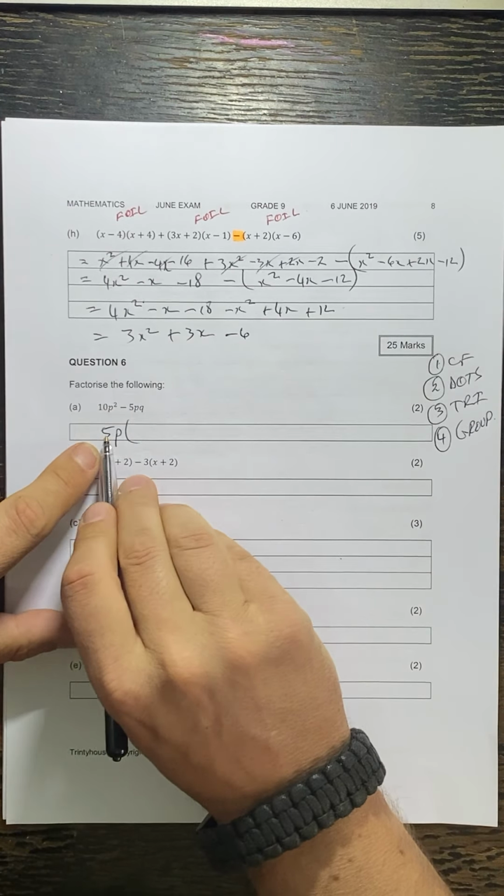Open up 2 brackets, plus, minus. What times what will give us the 25p squared? It's 5p, 5p. Remember that these things need to be the same, okay? Likewise over here, what times what will give us 16q squared? It's 4q and 4q. And there we factorized it.